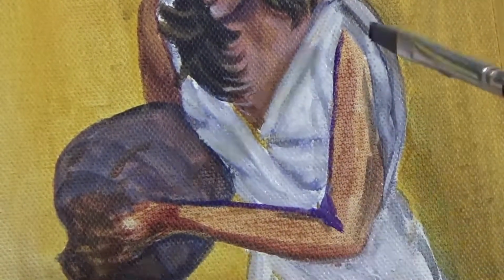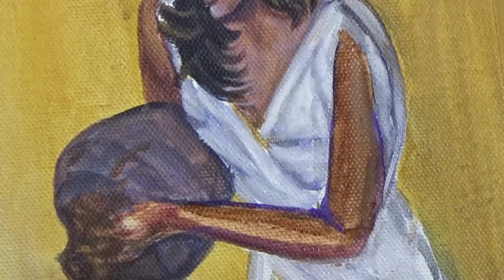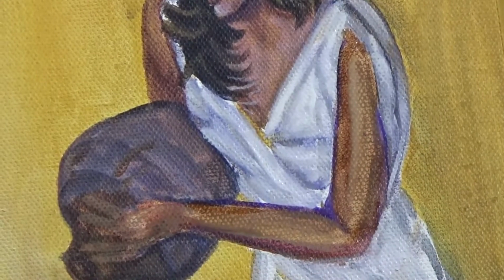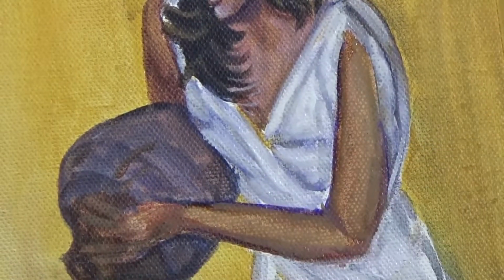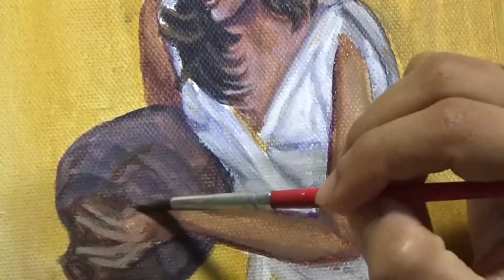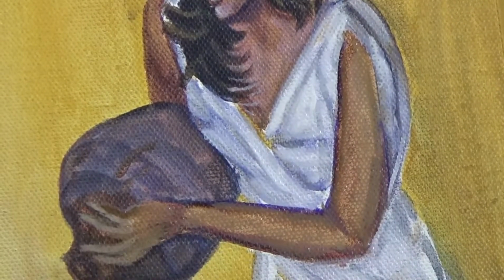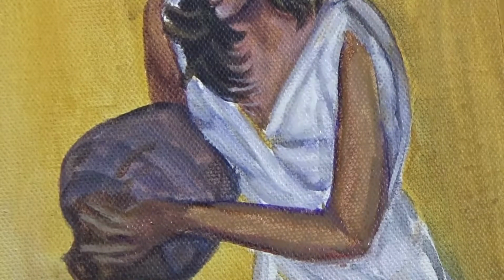Now onto the white dress. First I am establishing again the darker folds, the shadow areas, with purples and blues. And once the shadow areas are put in, then I'm coming back with whites and grays in the folds of the cloth to give the highlights. Onto the hand, I'm putting in the purples and the browns, again the darks first, and then coming back with midtones, and then finally with the highlights.